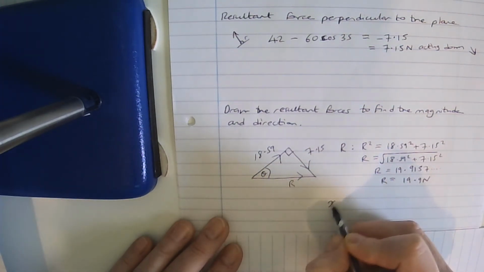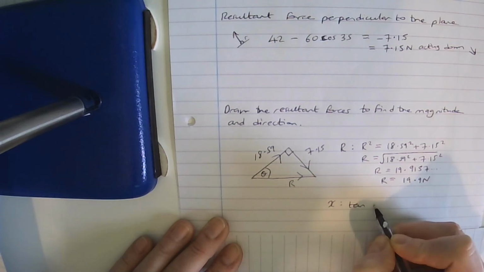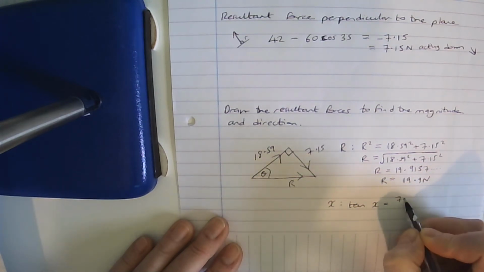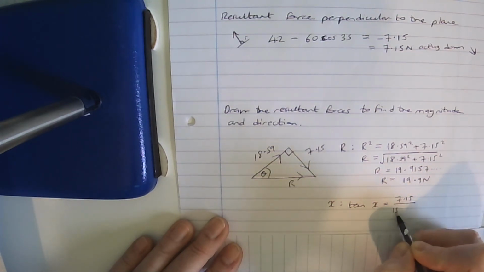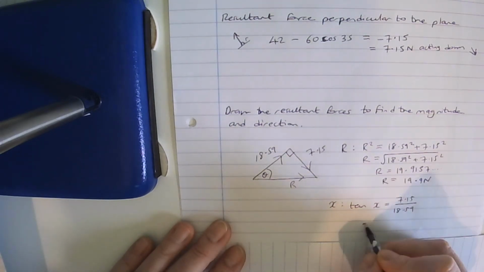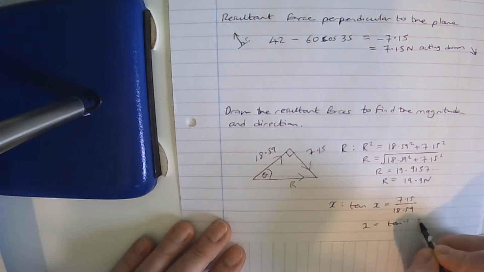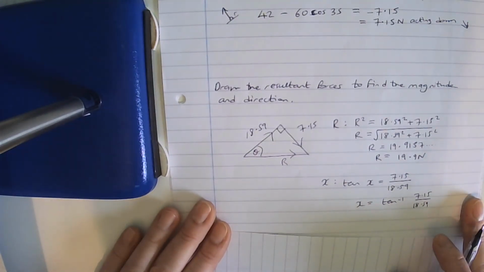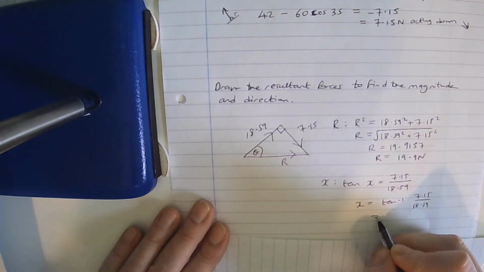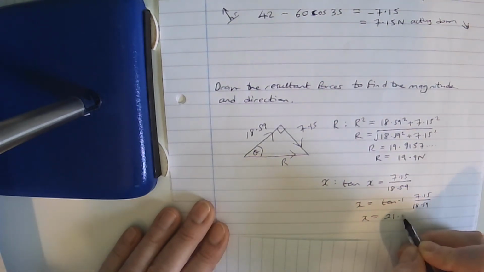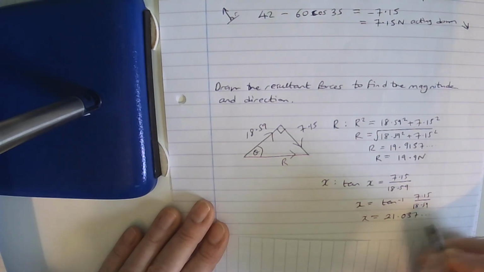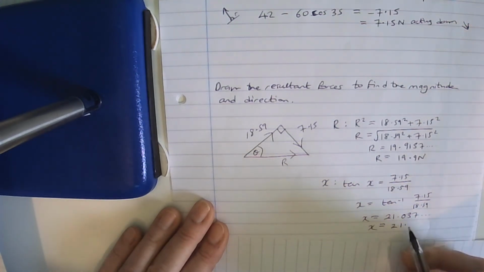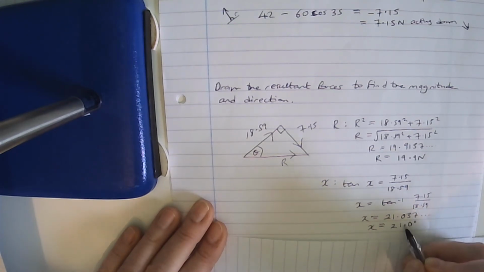So we're going to find our x. tan x is the opposite, 7.15, over 18.59. So we're going to find tan to the minus 1 of that. And then that's going to give us an answer of x equals 21.037 and so on, and we'll round that to 3 significant figures, 21.0 degrees.